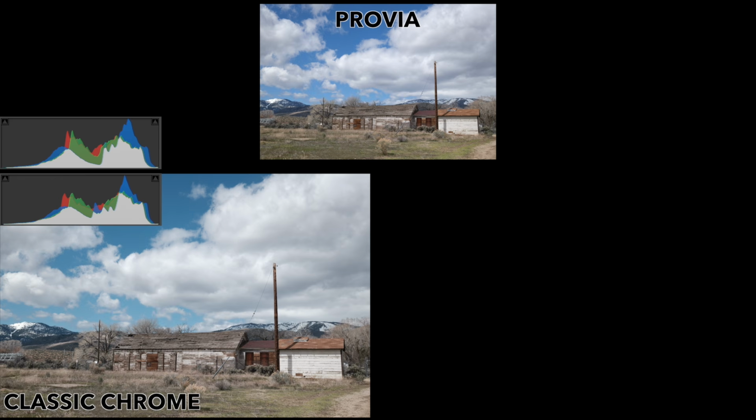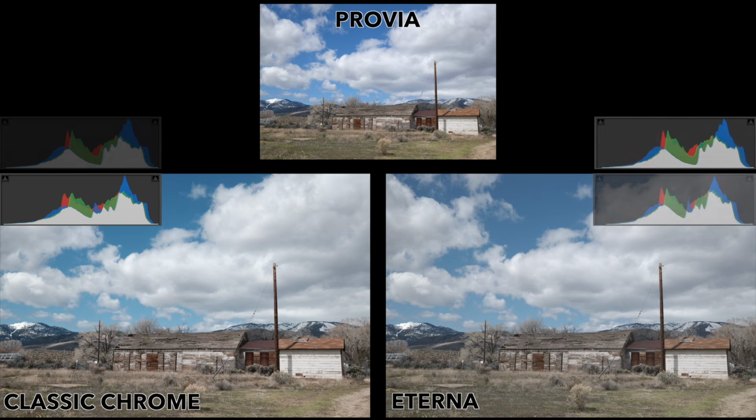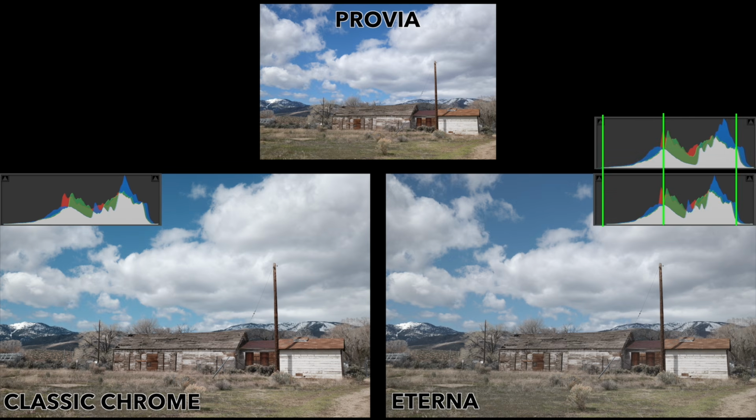But now when we compare that to Eterna, watch what happens with the histogram. It gets kind of sucked in. That image is flatter. Both the highlight contrast and the shadow contrast are closer to the middle. It doesn't quite have that pop or three-dimensional feeling that Provia or Classic Chrome have.